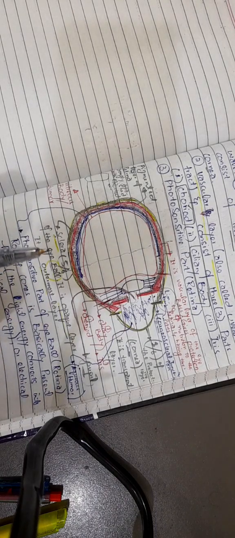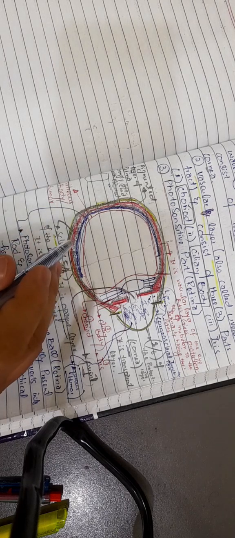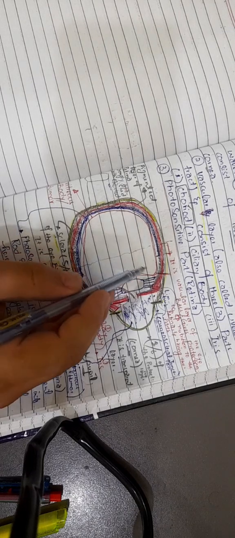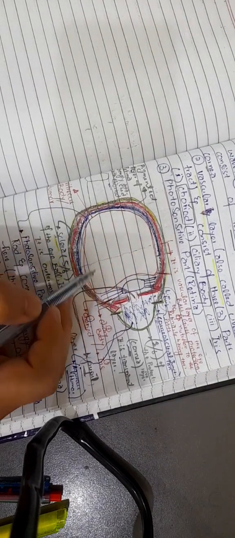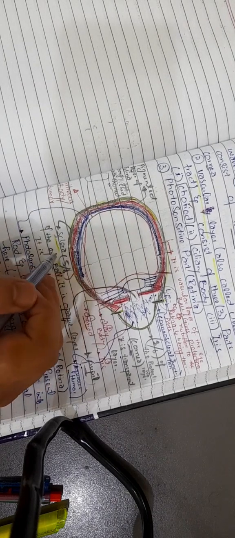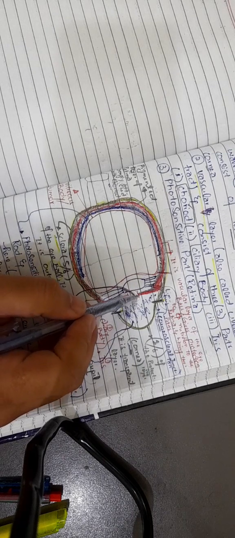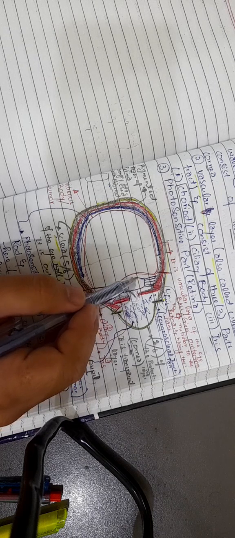Further, inside the eyeball is present a body, which is basically the vitreous body, and here is the pupil, and after the pupil here is the lens.